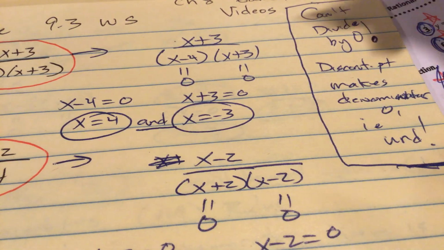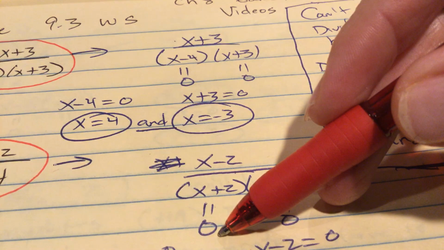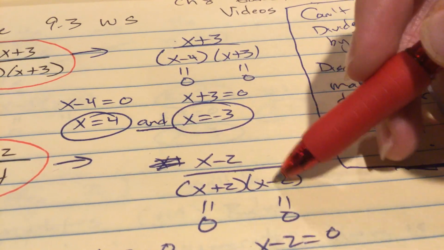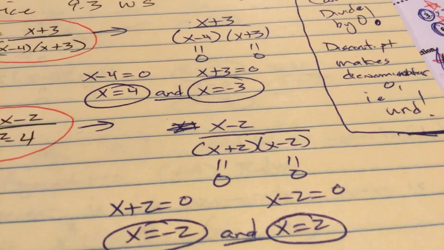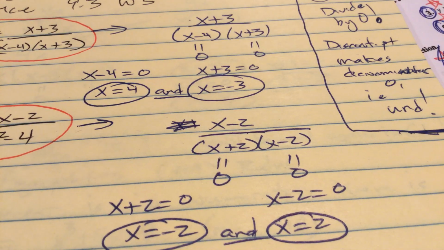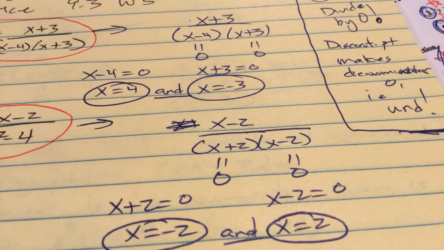Then I set the denominator equal to 0. I set x plus 2 equal to 0, and I set x minus 2 equal to 0. Then I get my 2 discontinuous points: x equals negative 2 and x equals positive 2. If I plug negative 2 or positive 2 into my original function, I divide by 0, which is a no.